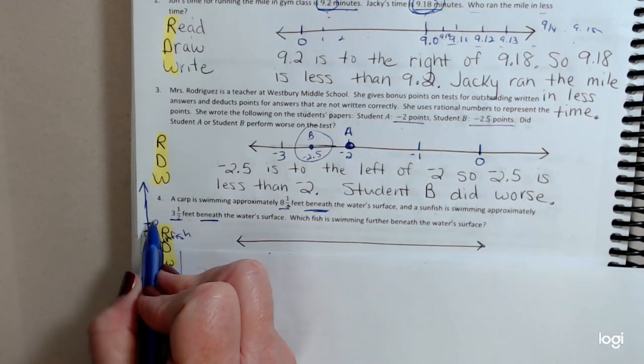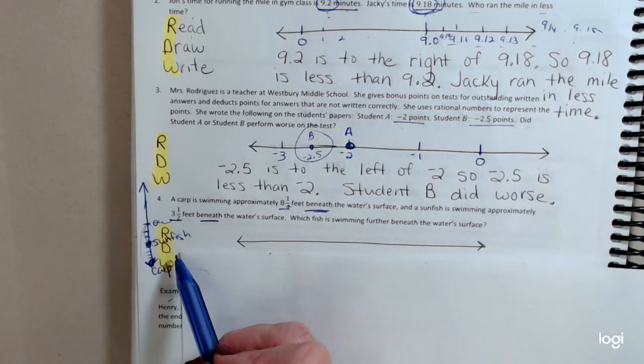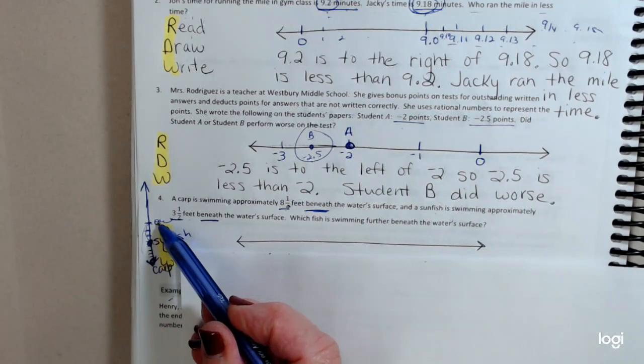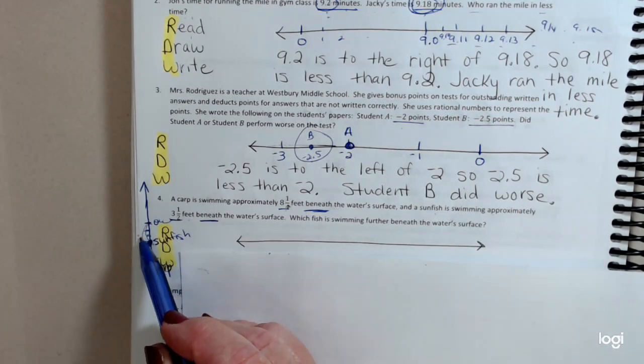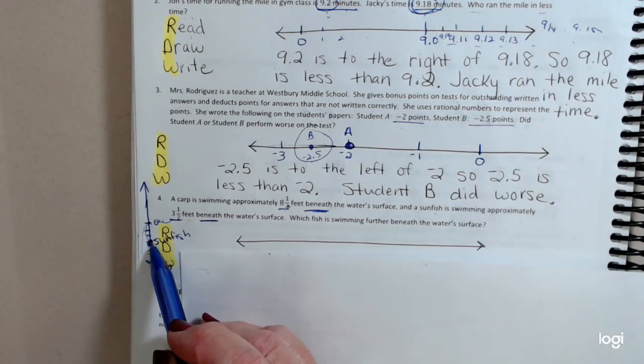Remember, 0 is my sea level. Which one of these two fish is further beneath the water surface? Well, obviously, if this is the water, I can see that -8 1/4 is a lot deeper than -3 1/2.